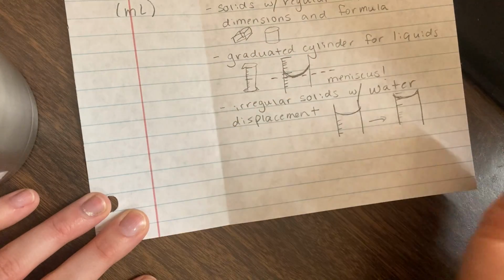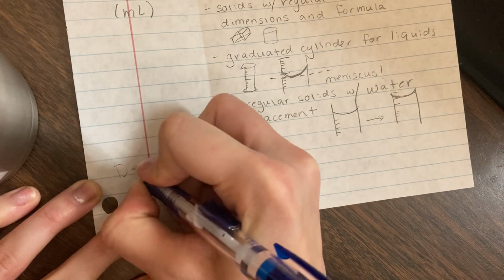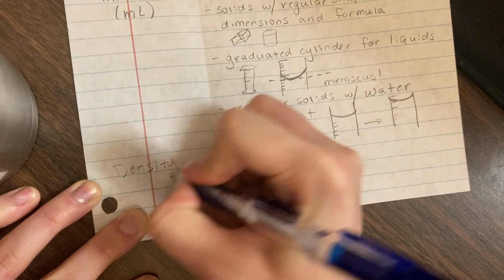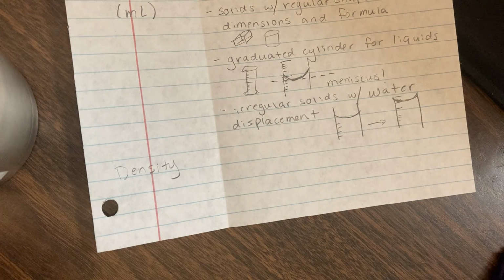So next, we're almost done here, we've only got 2 more. Our next metric measurement is going to be density. Oh, I'm running out of my pencil lead here. That one's completely empty, we'll get a whole new pencil.